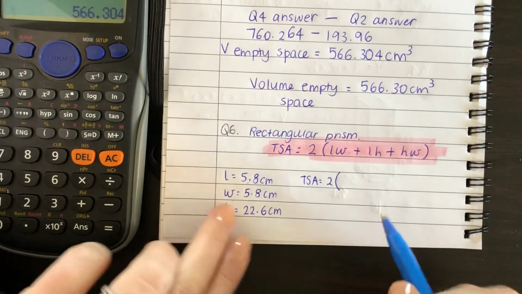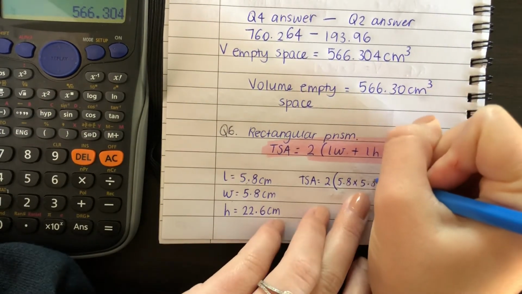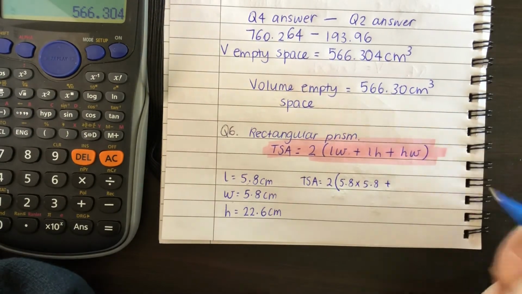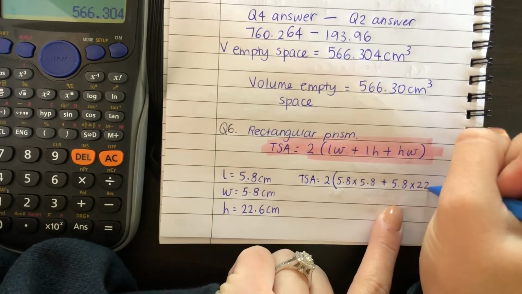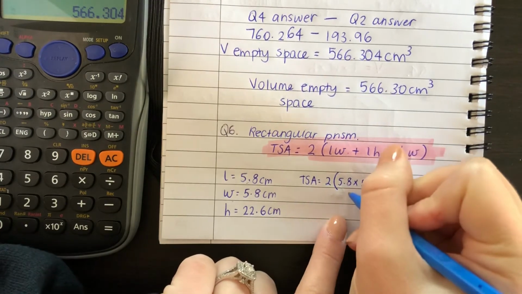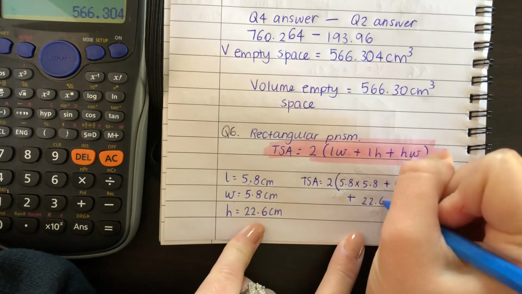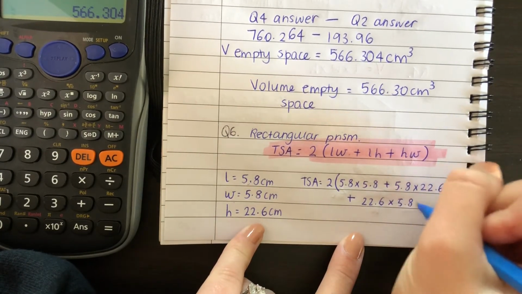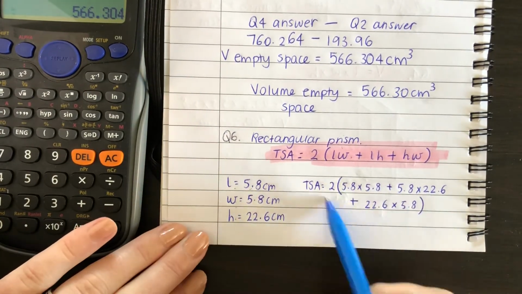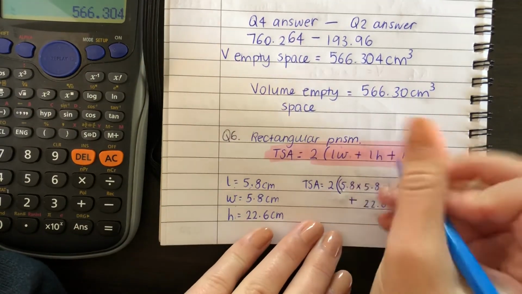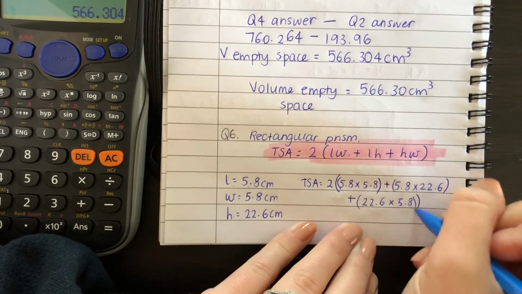So length times width. So I'm taking these two, 5.8 times 5.8, plus the length times the height. So 5.8 times 22.6, plus the height times the width. So 22.6 times 5.8. So I'm just substituting the L, the W and the H into my formula here. Now this looks very cluttered. So I'm going to put brackets around each of the multiplications so that I don't get confused with the plus signs.